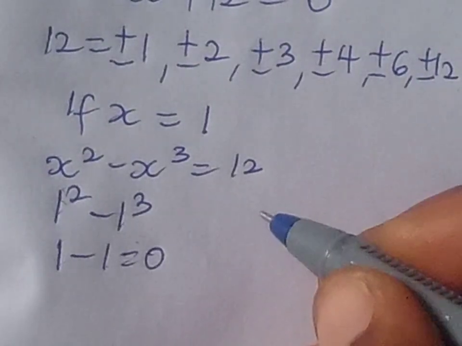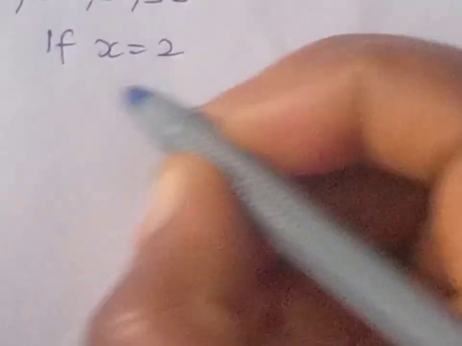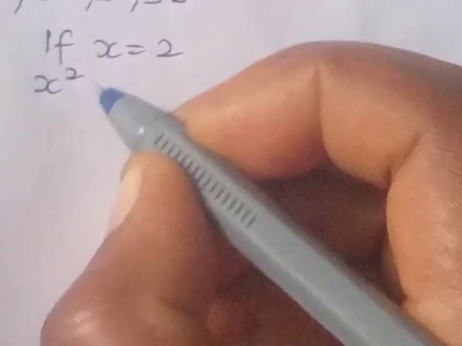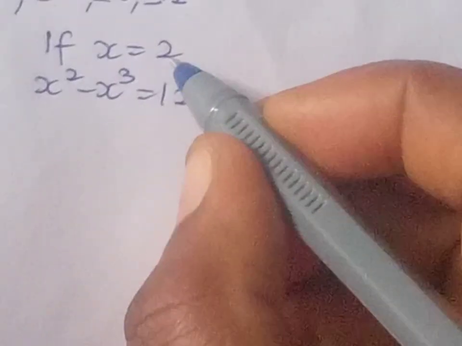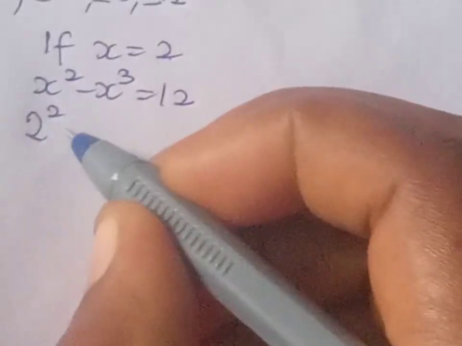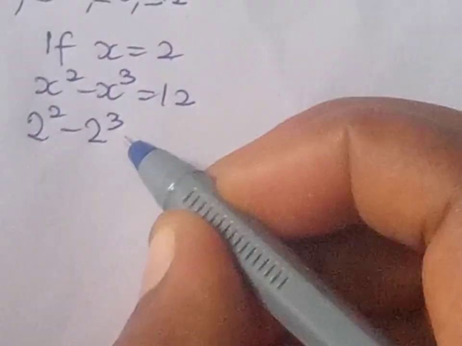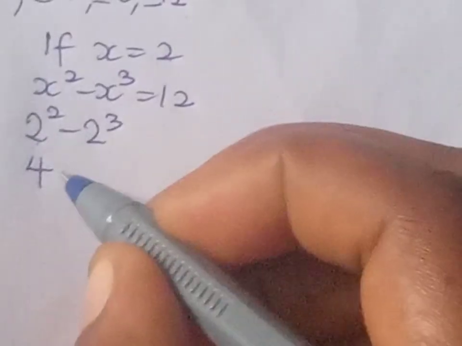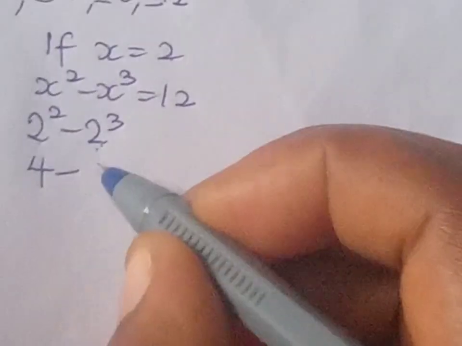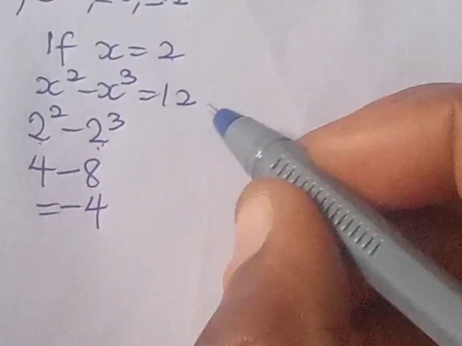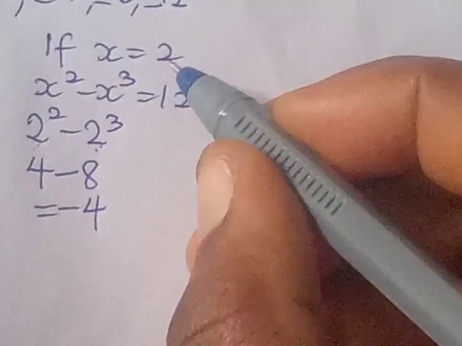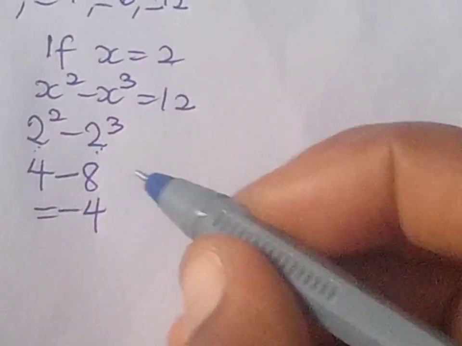Now let's try if x equals 2. If x equals 2, our equation again, x squared minus x cubed equals 12, where x equals 2. So we have 2 squared minus 2 cubed, which will give us 2 times 2, 4. 4 minus 2 times 2 times 2 will give us 8. So on the left side, our result is minus 4, while on the right side, our result is 12. That means x equals 2 does not work for this equation.